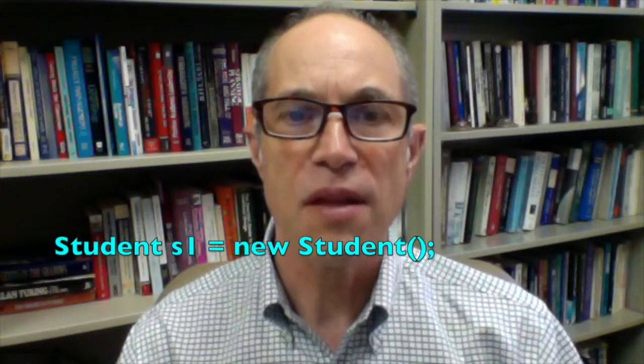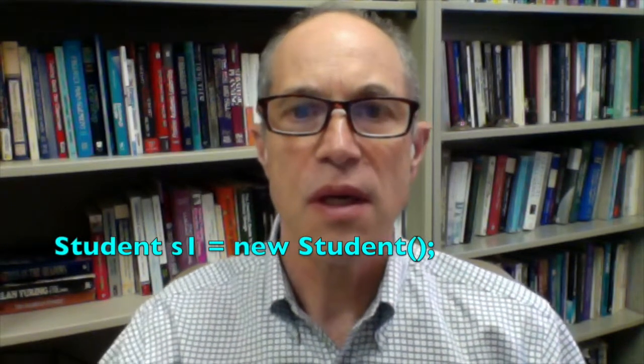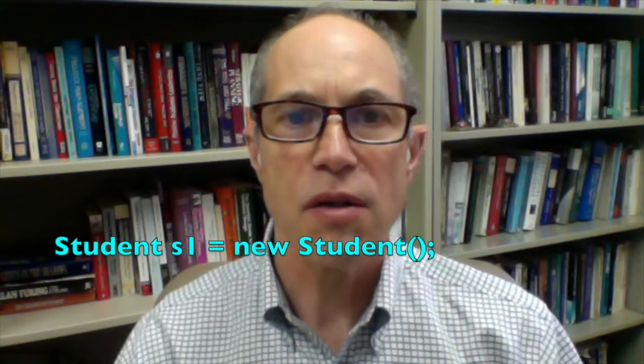Notice that object creation is similar to variable declaration. For example, int count equals 10. That is, at first you specify the data type, int, then the variable name, count. Similarly, for objects, you declare the data type Student followed by the variable name S1. After you declare the variable, you can initialize it. For example, count equals 10.